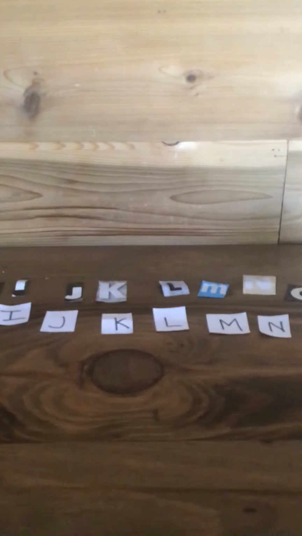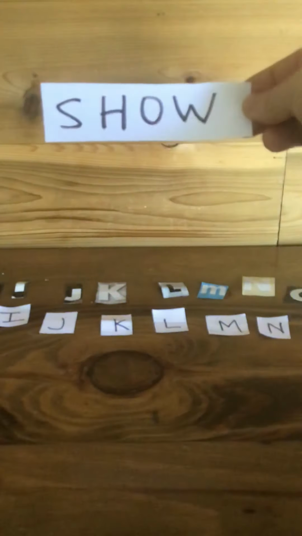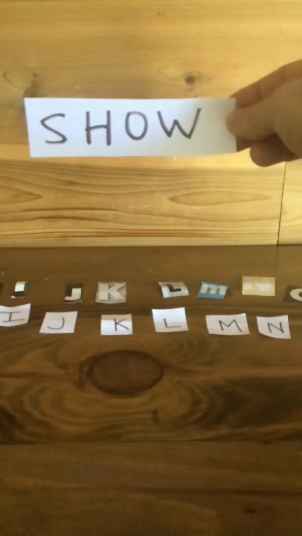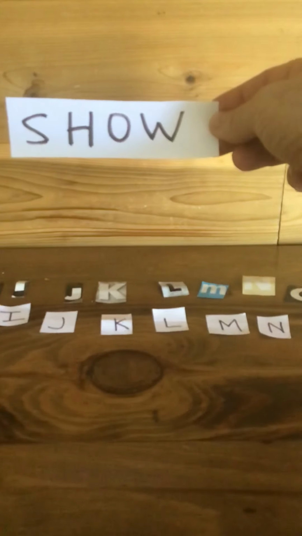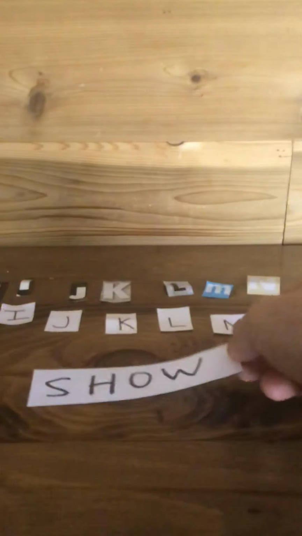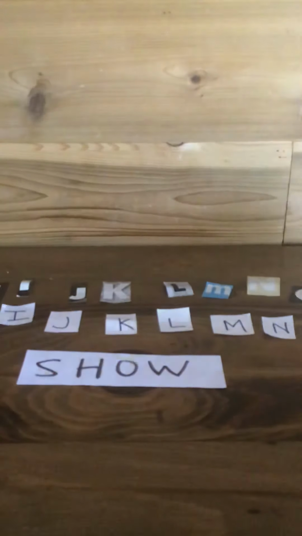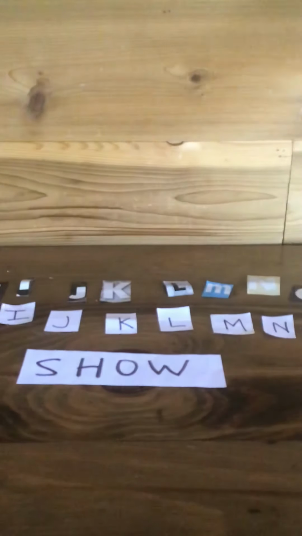Transfer. All right. And our last word is the word show. Because when you get onto the next bus or streetcar or subway, you need to show that piece of paper, that transfer. You have to show that to the bus driver or to the TTC driver to prove that you paid. So our first letter is letter S.